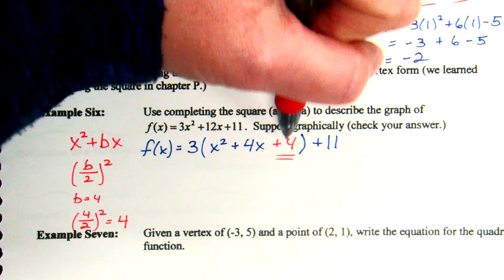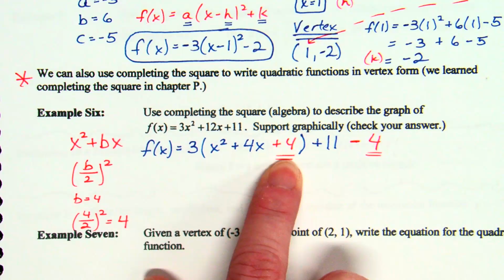Is this just a 4? I'm asking, right? So it's not. Why is this not just a 4? Because when you distribute that 3, it's not going to go into the original problem.